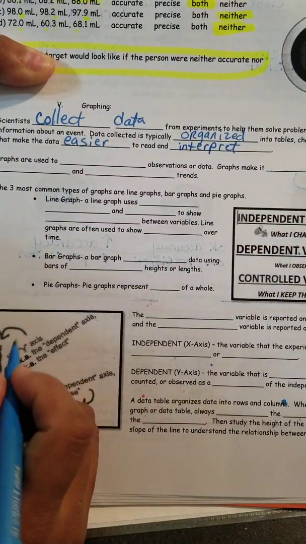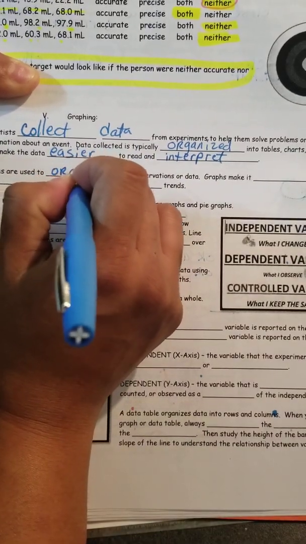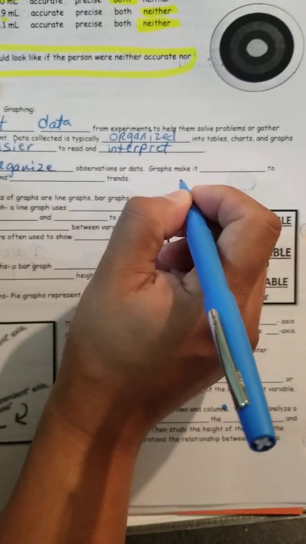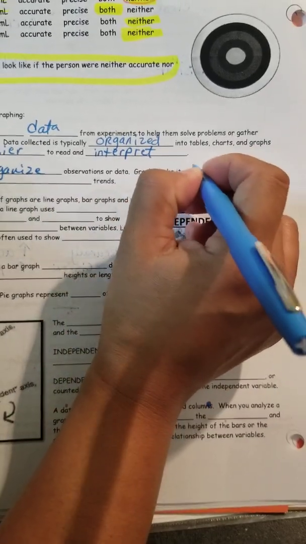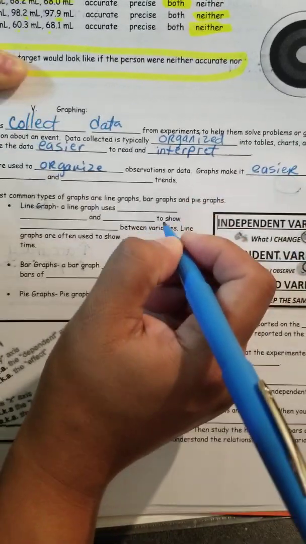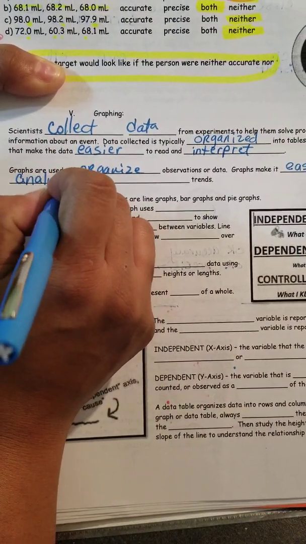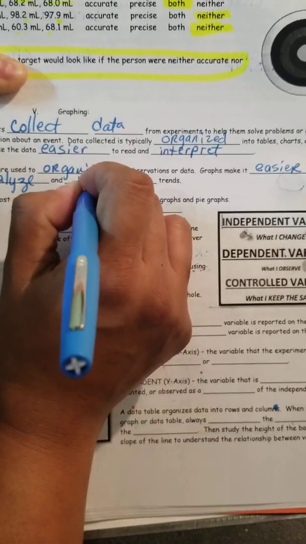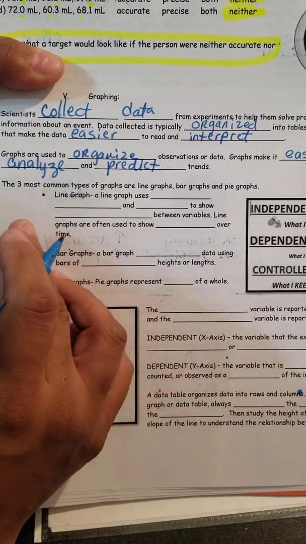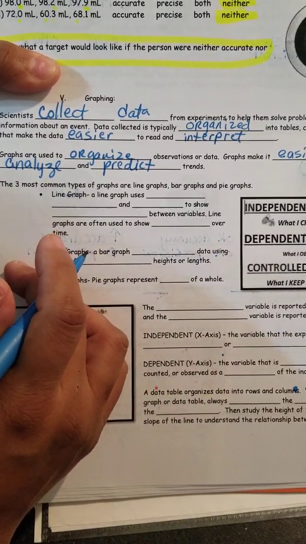Alrighty. Graphs are used to organize observations or data. Graphs make it easier to analyze, right? And predict trends. The 3 most common types of graphs are line graphs, bar graphs, and pie graphs.